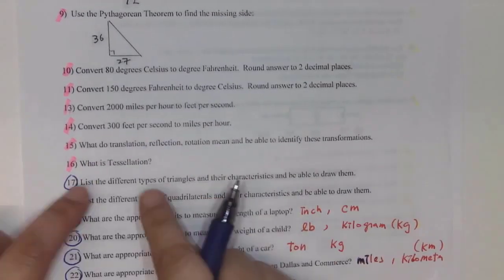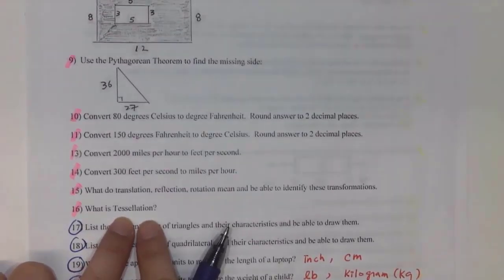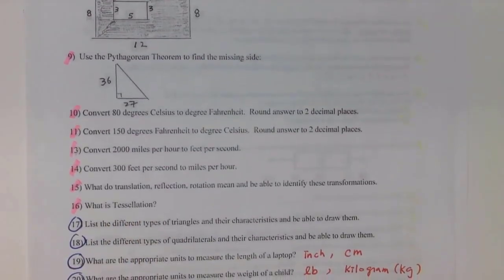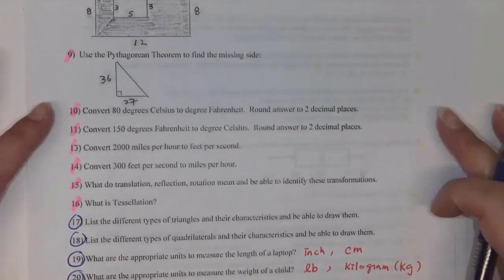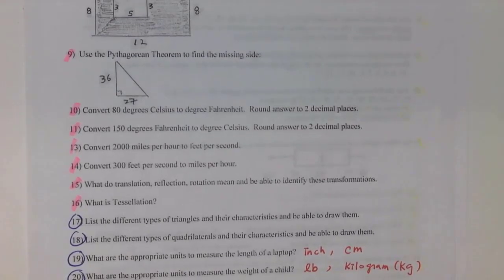All right, so what is tessellation? Some of you are not paying attention. You're going to miss a lot of these questions. I don't know why on the test, this happens a lot, and those are pretty easy questions if you just review the definition. So you need to pay attention to this. What is tessellation? It will be on the test.